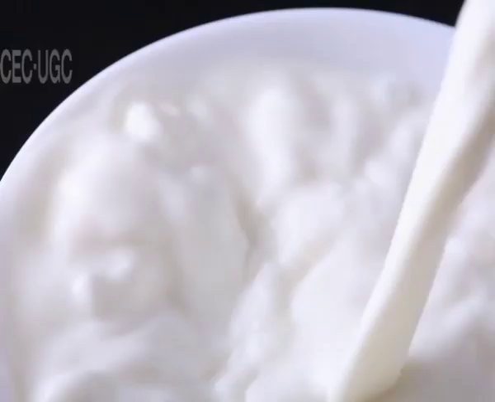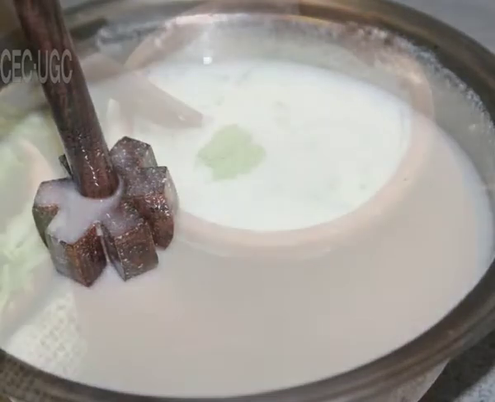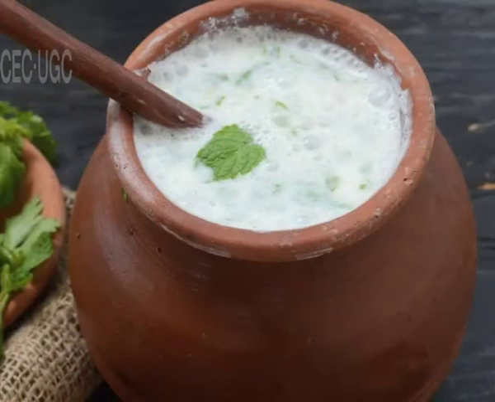Now the next product is buttermilk. As I said, it is a fermented milk product, which is the liquid which is left behind after the separation of the butter from the cream. It is beneficial because it contains probiotic microbes, and also the fat content of buttermilk is very low when compared to milk or curd.